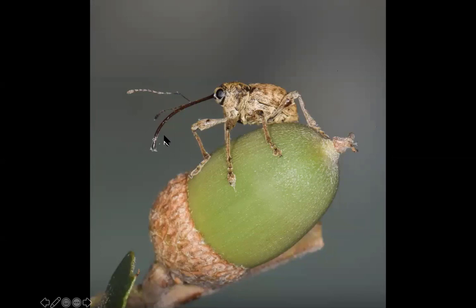A lot of people think weevils have big noses because it looks like they do, but that's actually an extension of the head capsule. And the mouth parts are way down here at the end of that extension. And they take those mouth parts and chew a hole into the center of the acorn, turn around and lay an egg in that hole. And that's how the larva gets down there.